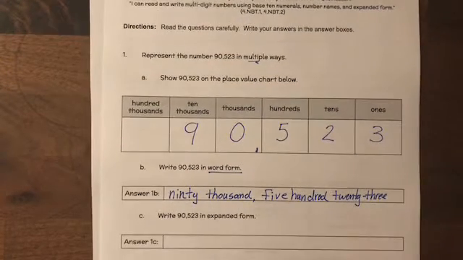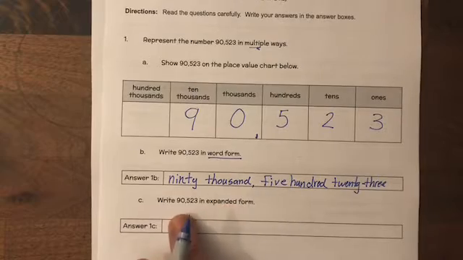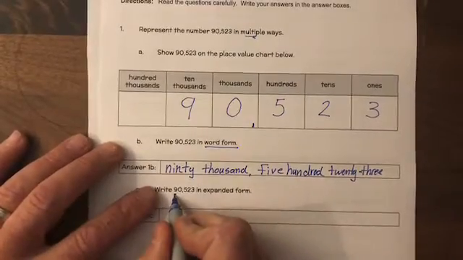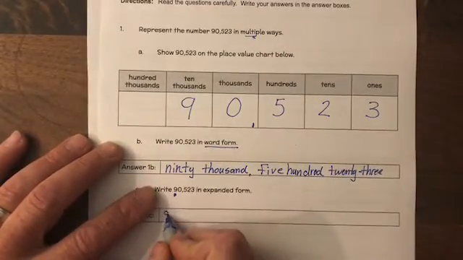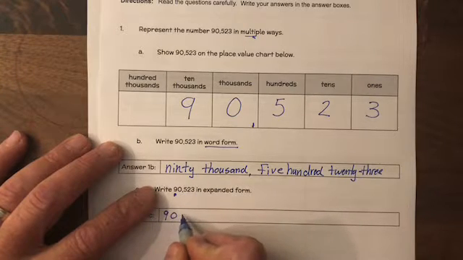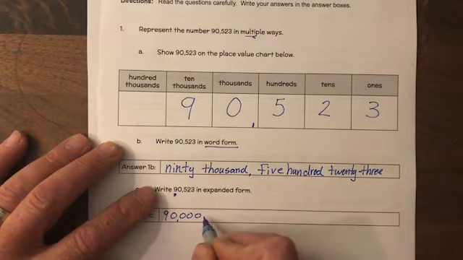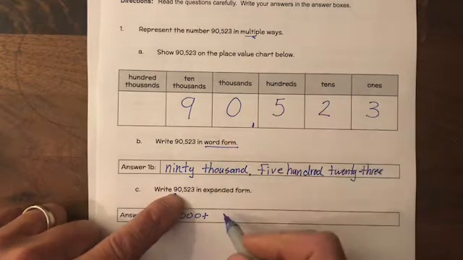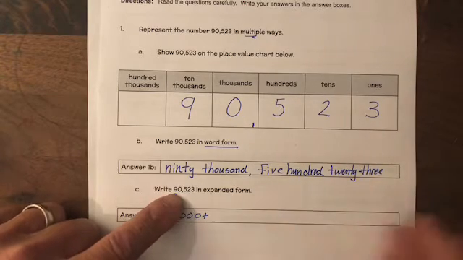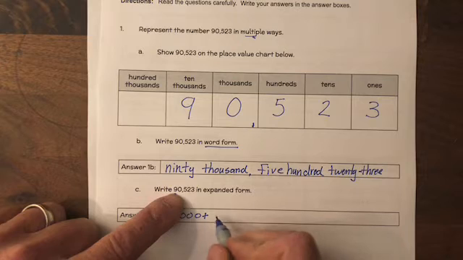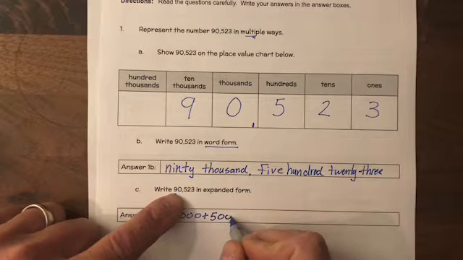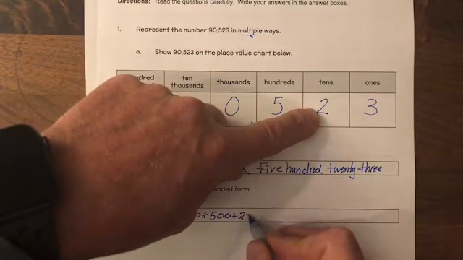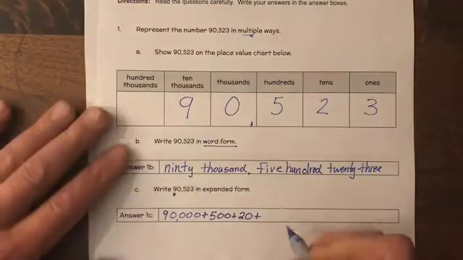And then I need to write it in expanded form, okay? So expanded form, we're just writing these out as the place values are, okay? So that would be, this one here is in the 10,000s place, so I'm going to put my 9, then it's going to do the rest zeros. 90,000, and remember we add, okay? I don't have any thousands, so I'm just going to skip over that one. There's 0 there, I don't need it. Then I'm going to go straight to the hundreds. Then I go to my tens. There's 2 tens, 2 tens. And then to my ones, 3.